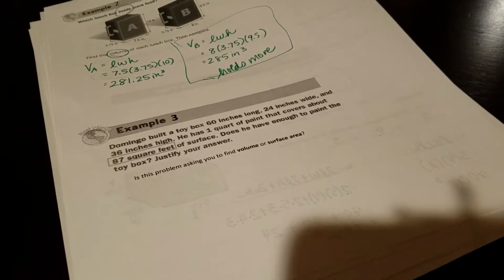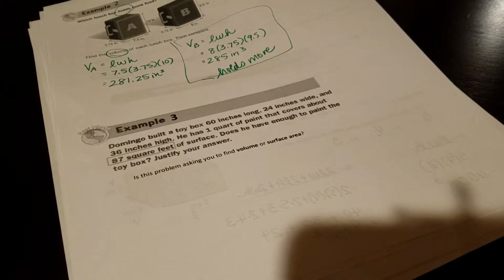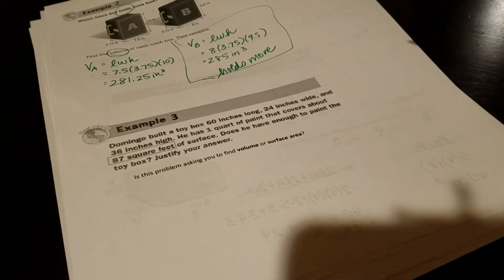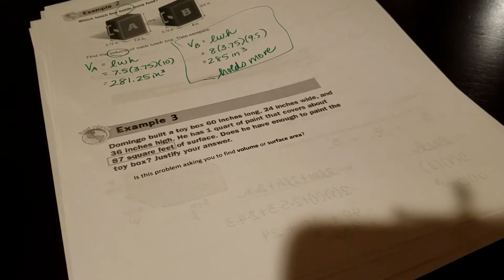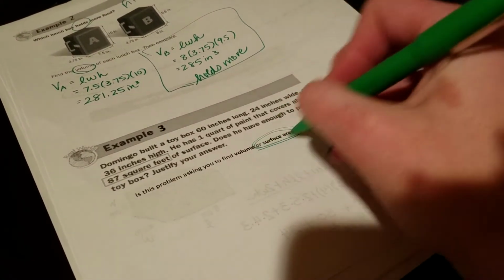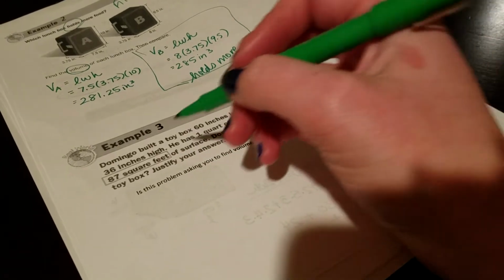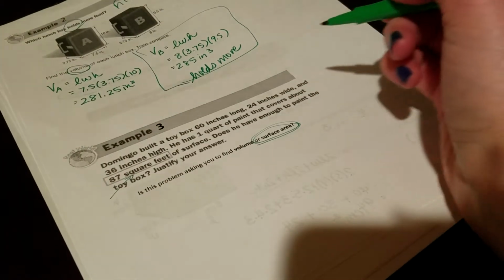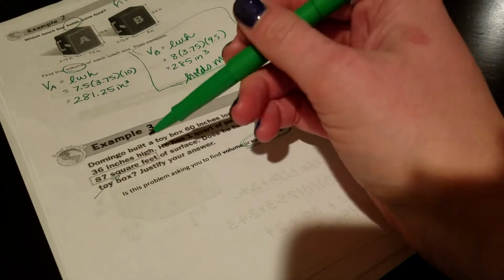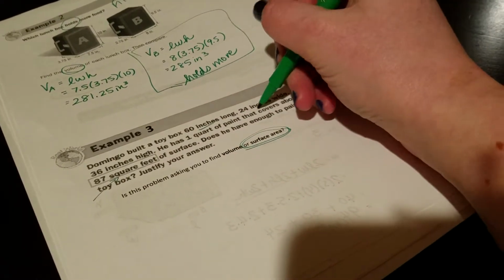Example 3, Domingo built a toy box 60 inches long, 24 inches wide, and 36 inches high. He has a can of paint that covers 87 square feet of surface. Does he have enough to paint the toy box? Since we're painting, we're going to be covering it, so we're talking about surface area. Notice this is square feet, so that clues us in that we're talking about area as well. It is in feet though, and all of these are in inches.